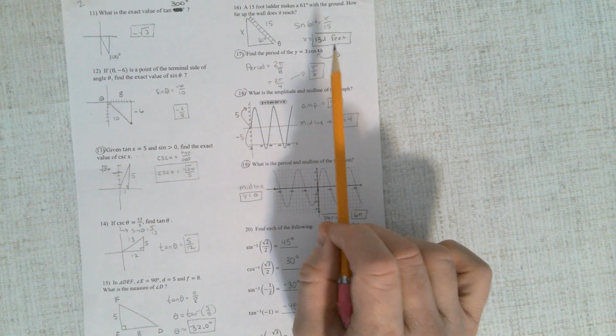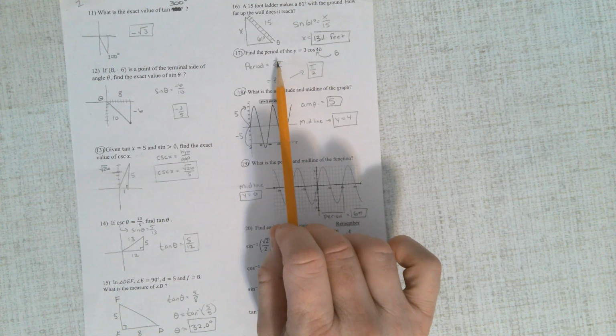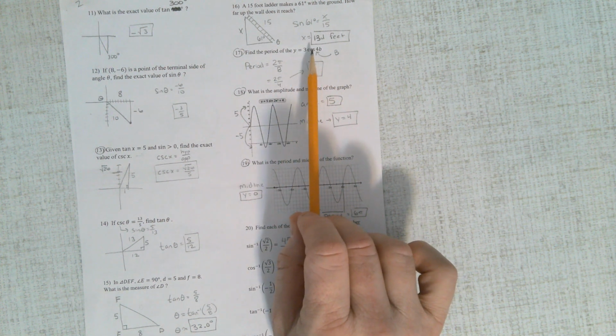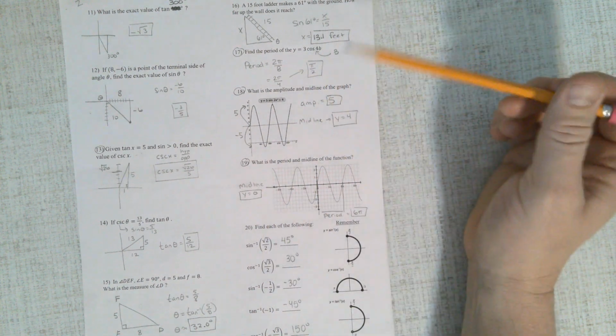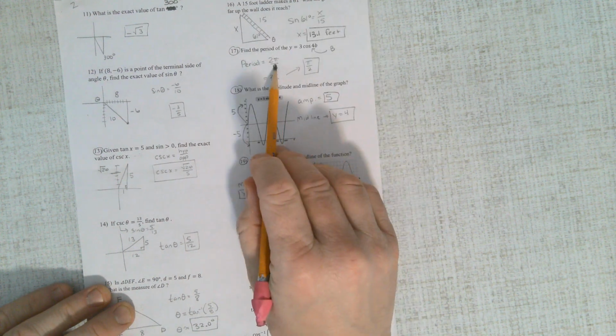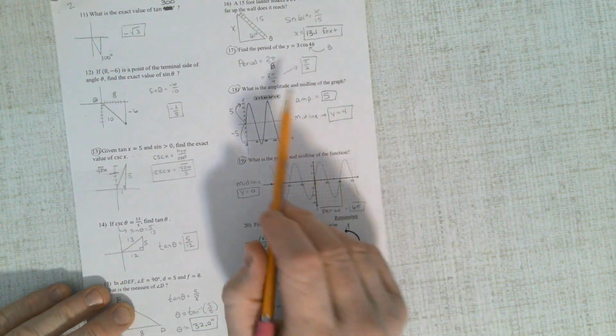Number 17, the period of a cosine graph. Well, the period of regular cosine is 2 pi. However, there's a b value there. So the b value means you take this and divide it by this b value. And what I have written here is 2 pi divided by b. B is 4, so the period is pi over 2.